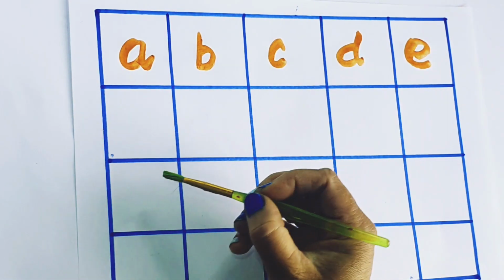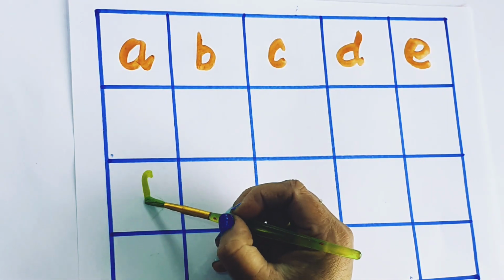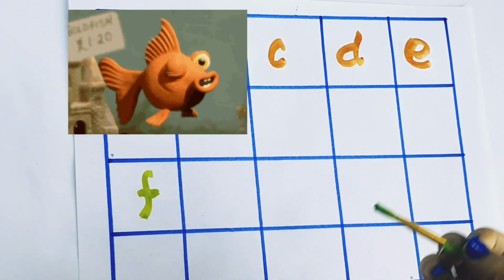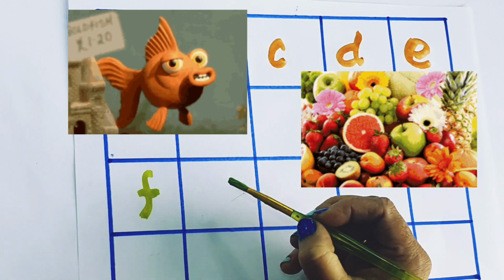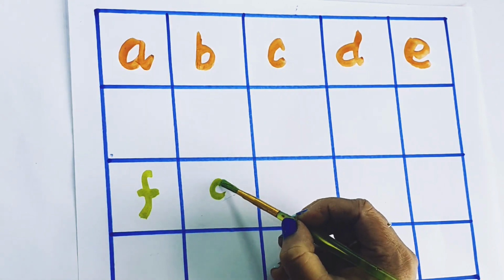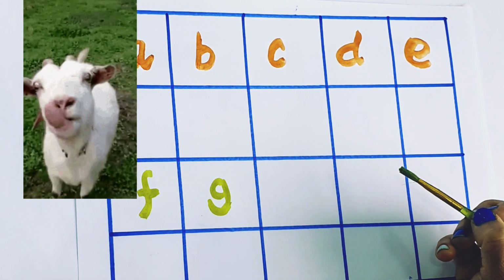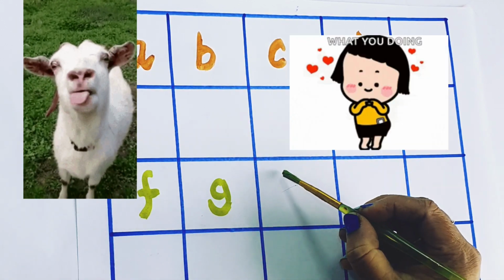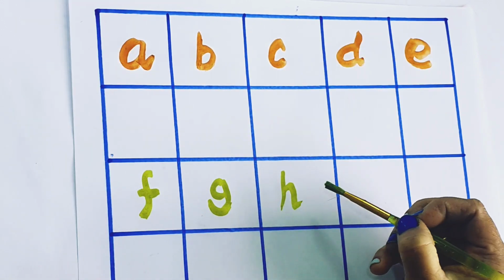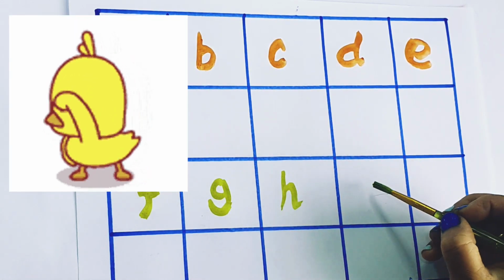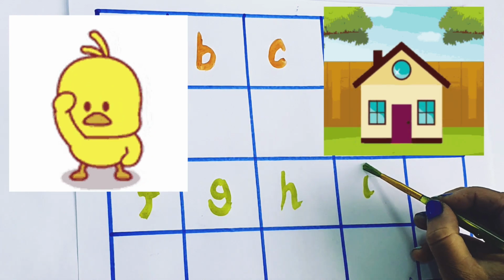Yellow color. F. F for fish. F for fruit. G. G for goat. G for girl. H. H for hen. H for house.